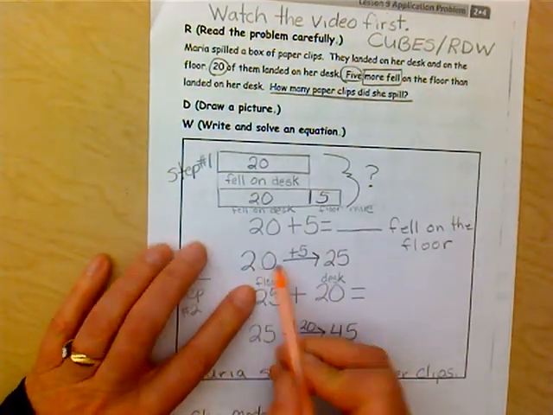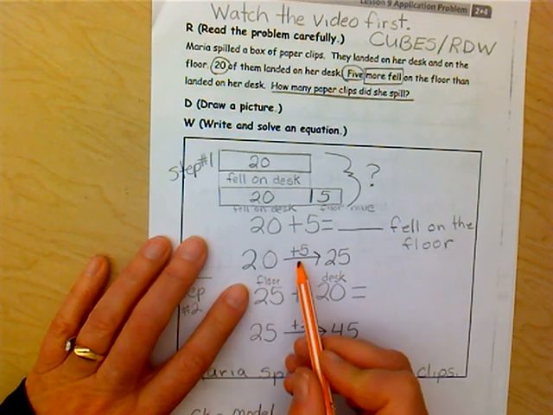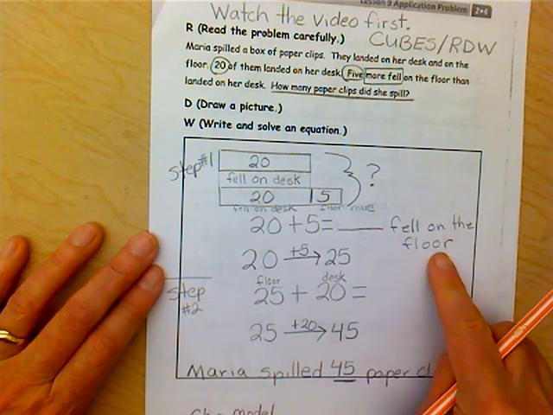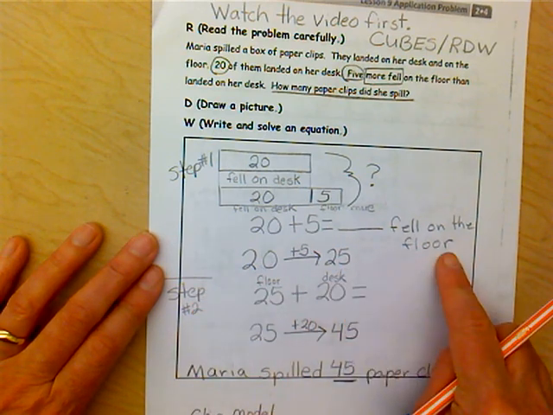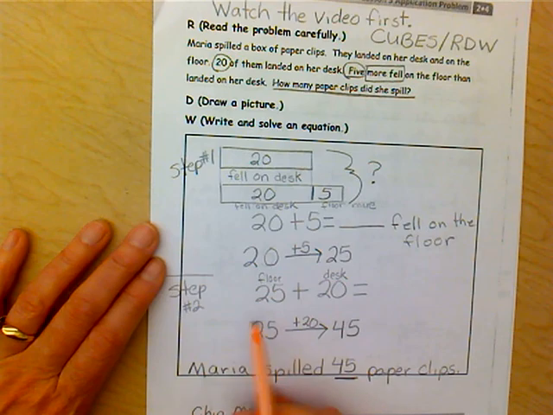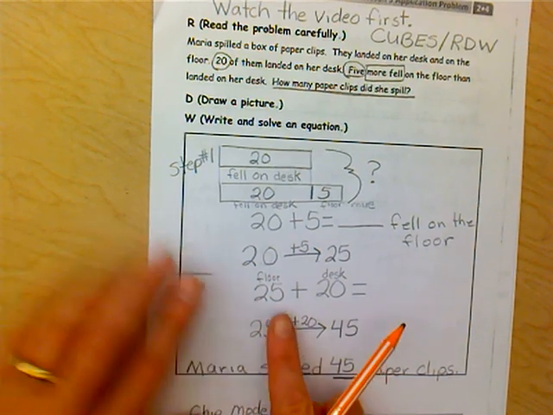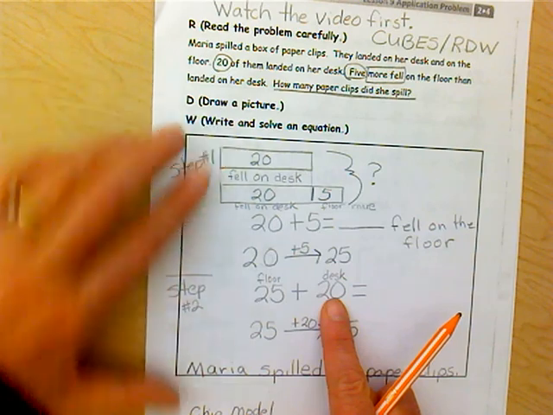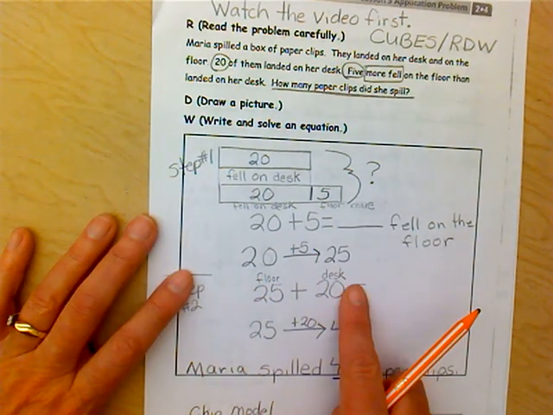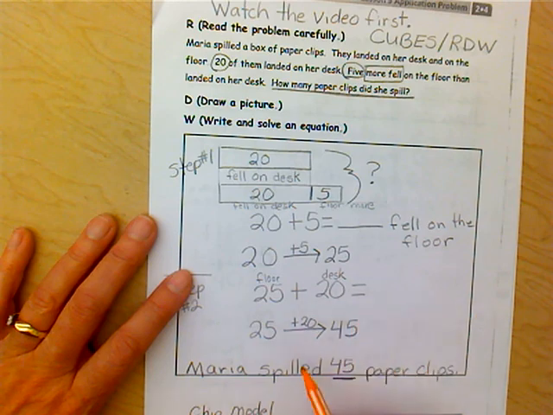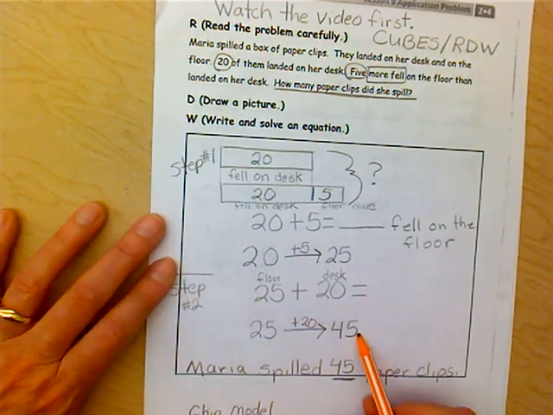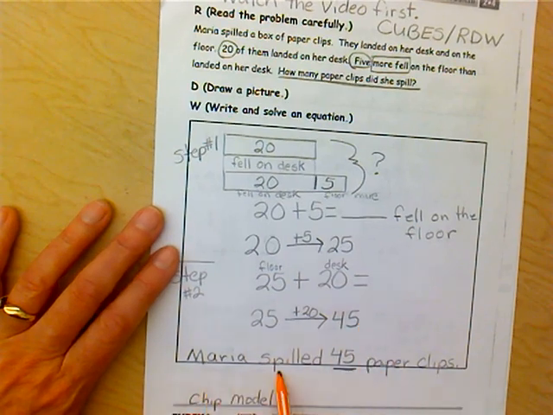And I did that using the arrow model. 20 plus 5 gave me 25. So I know now there would have been 25 that fell on the floor. Okay, then I went on to step 2. I know that 25 fell on the floor and that 20 of them fell on the desk. So I have a new equation. I took 25 and added 20 using the arrow model, which gave me 45. Maria spilled a total of 45 paper clips.